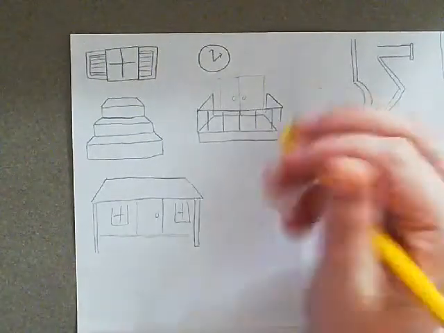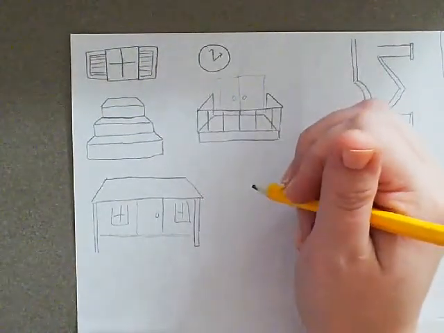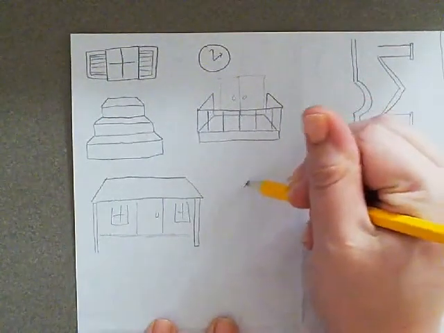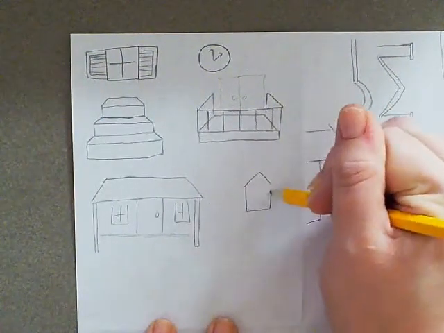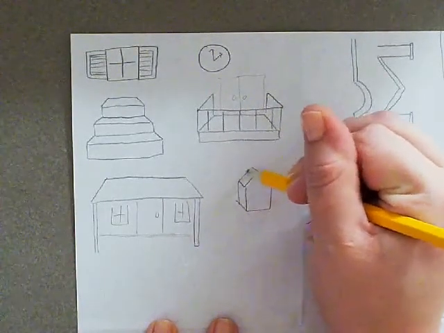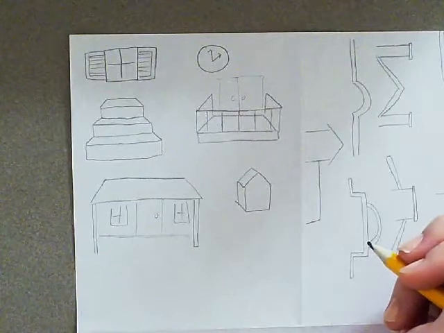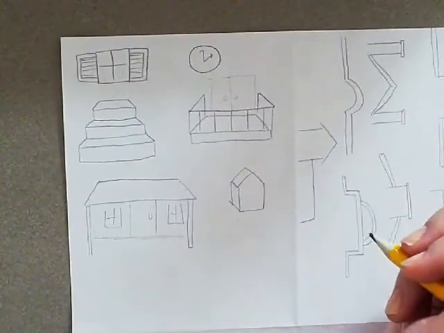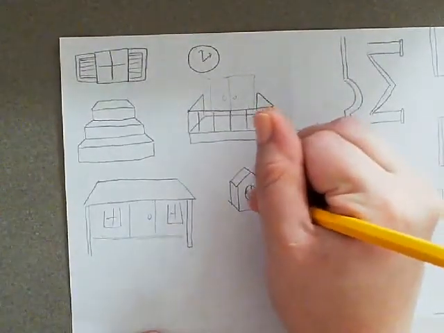A dormer, that's like those windows that pop out. Kindergarten style house. 3 lines that come off and connect them. And then whatever kind of window there.